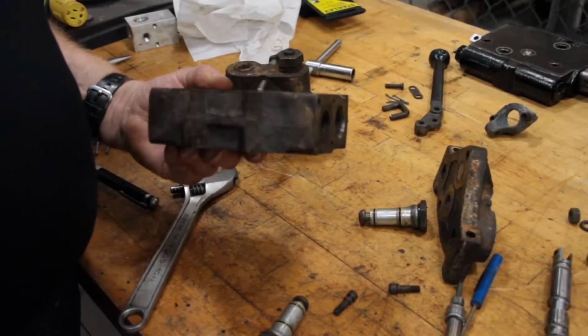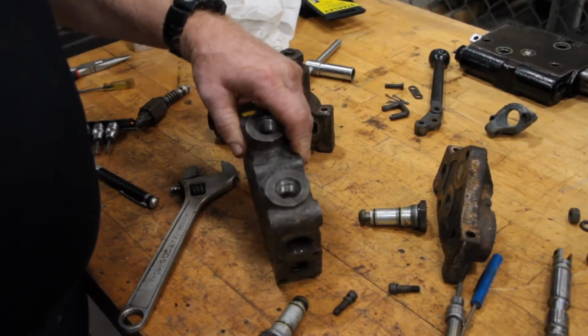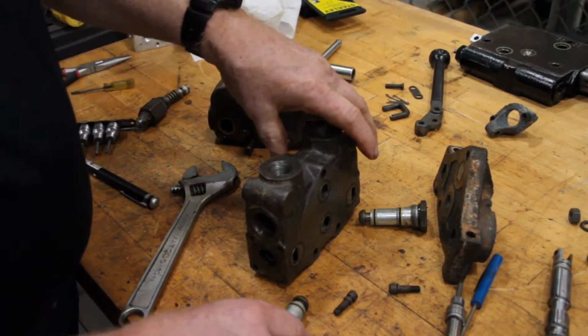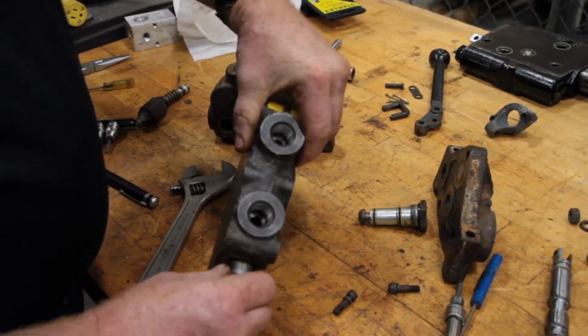Okay, with that, we've disassembled this valve as far as we can go, so now we're ready to reassemble it. We'll reassemble in the reverse order we took it apart. We'll first load our load checks in.